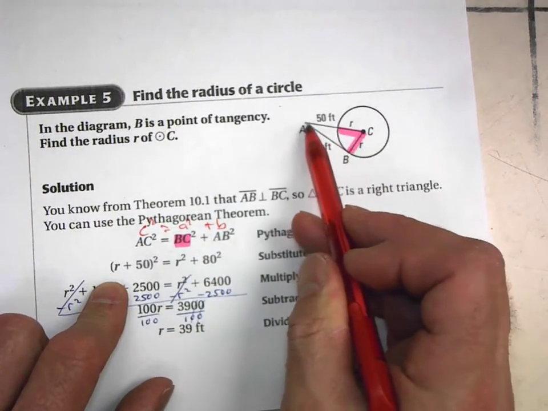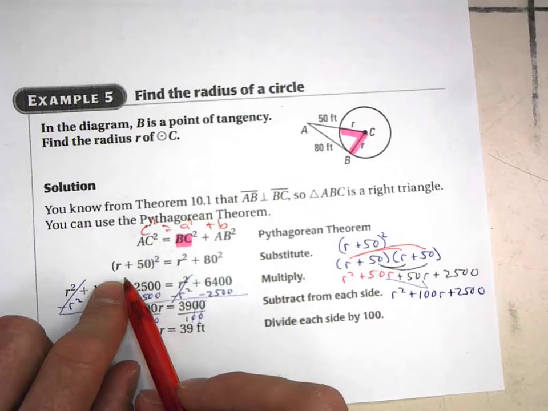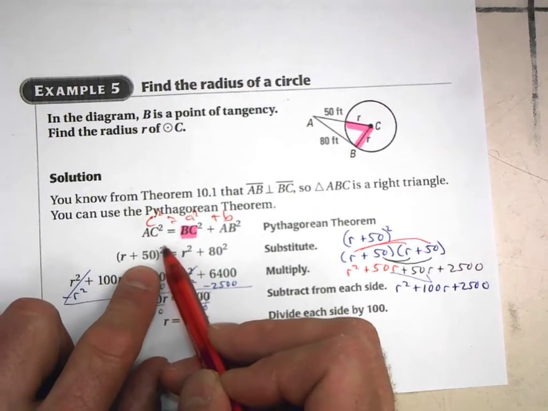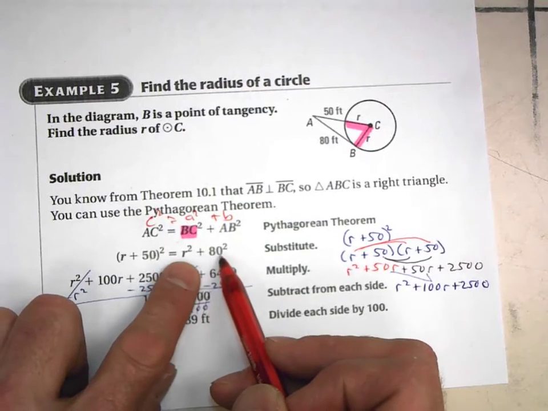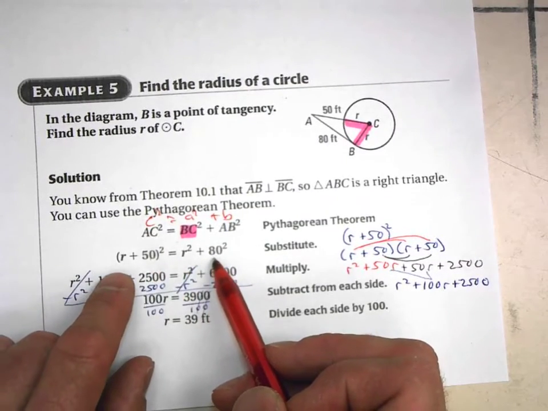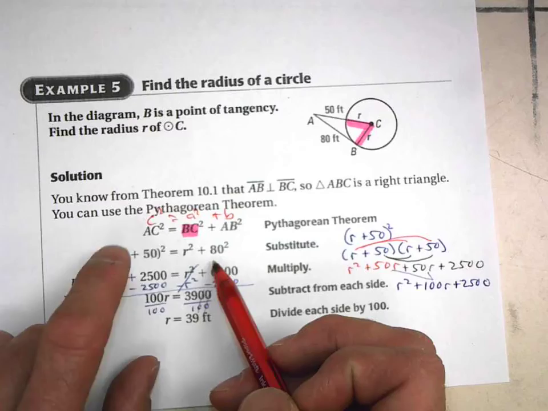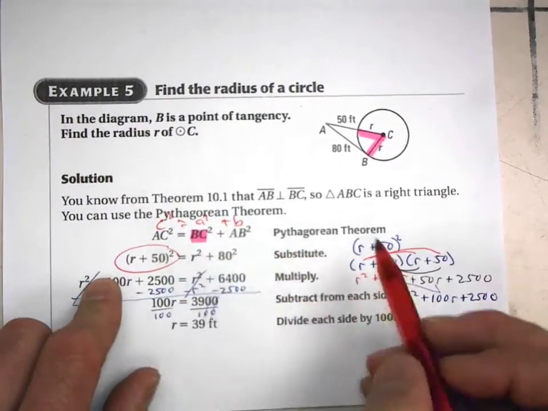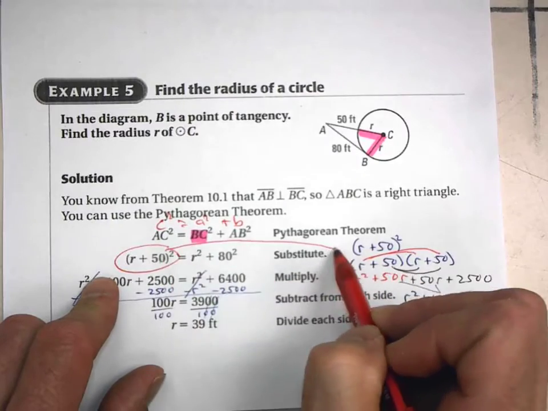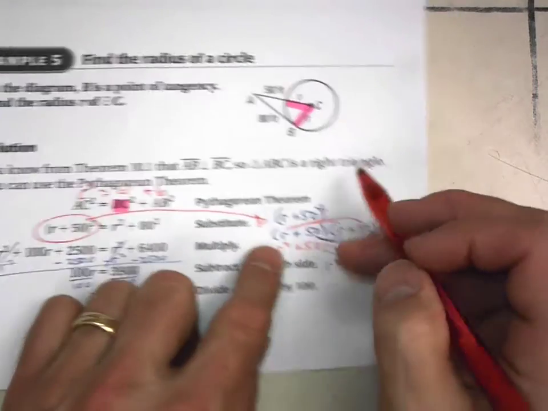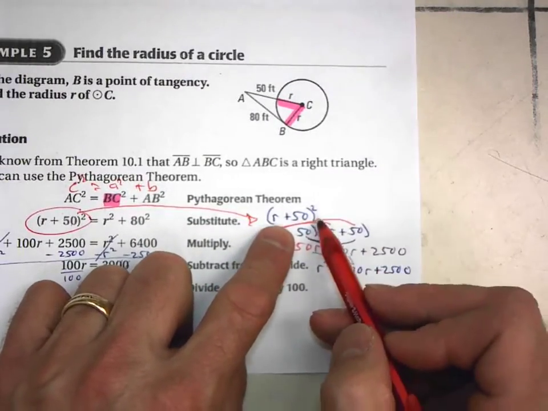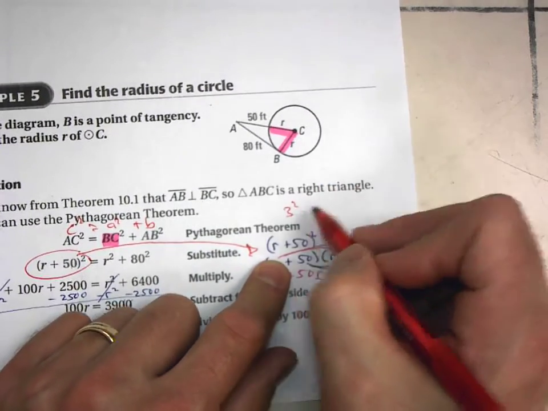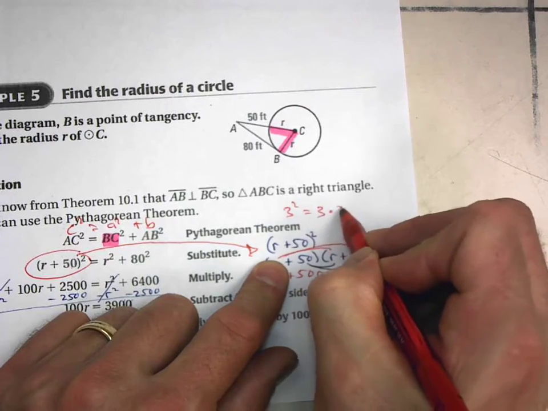The length of this hypotenuse is r plus 50. So there's your equation: r plus 50 squared equals r squared plus 80 squared. And we need to solve this now for the radius. So let me just take this r plus 50 squared and bring it over here, just so you remember how you square a binomial. If you had 3 squared, how do you square that? It would be 3 times 3.